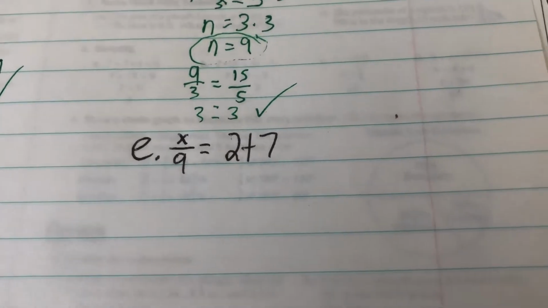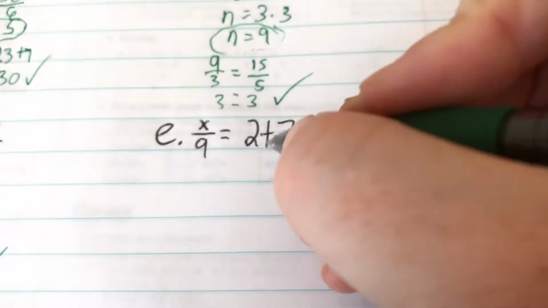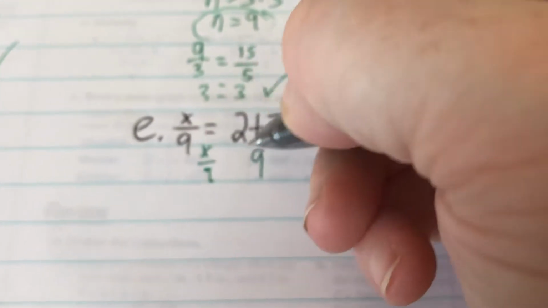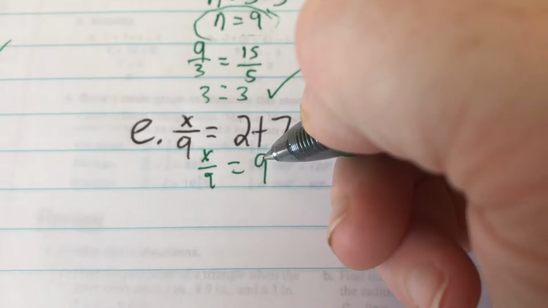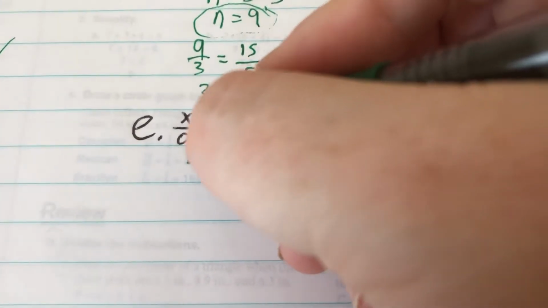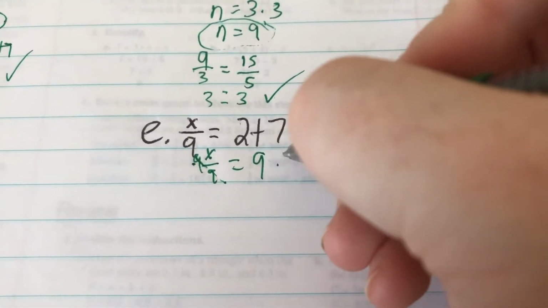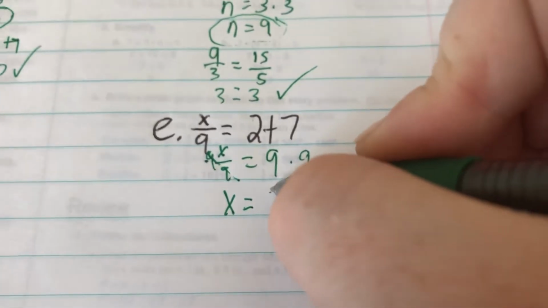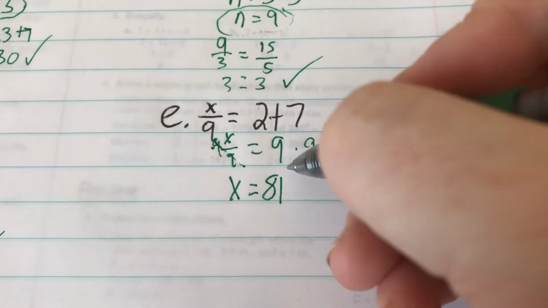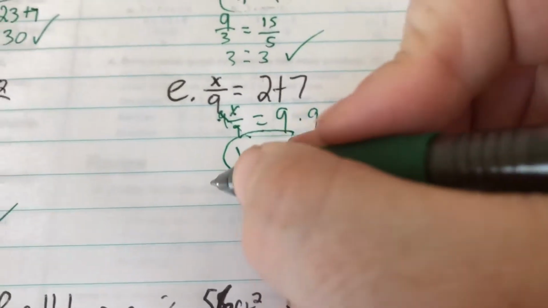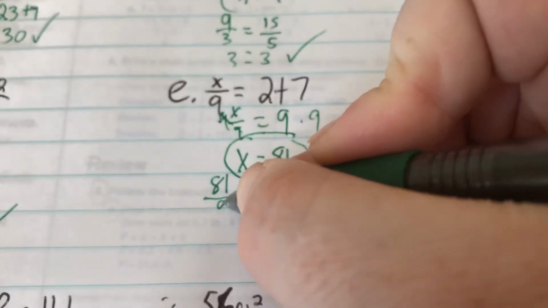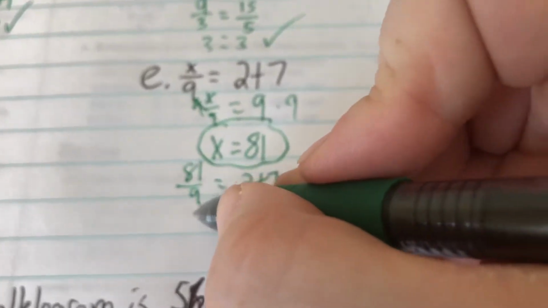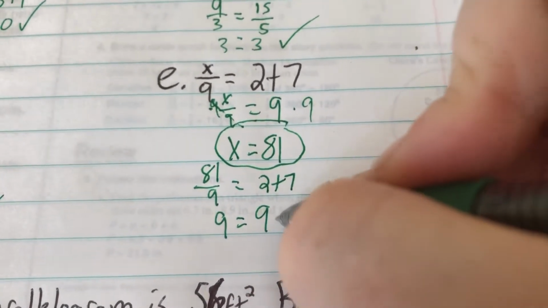E, x over 9 equals 2 plus 7. Well, 2 plus 7 is 9. So x over 9 equals 9. Well, to get rid of that 9, I have to multiply by 9. Crosses them out. Multiply that by 9. So that would be x equals 81. To see if that works, 81 over 9 equals 2 plus 7. 81 divided by 9 is 9. 2 plus 7 is 9. That is correct.